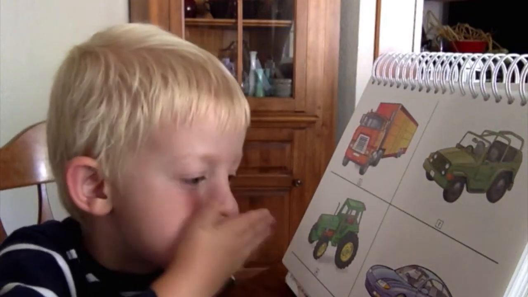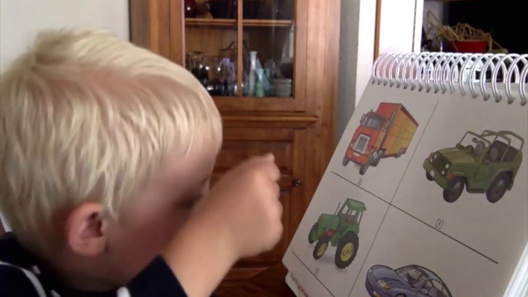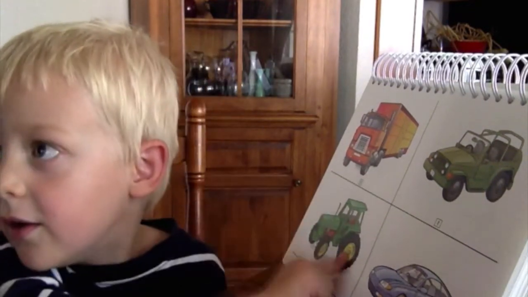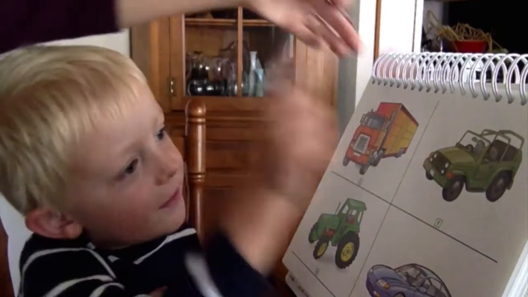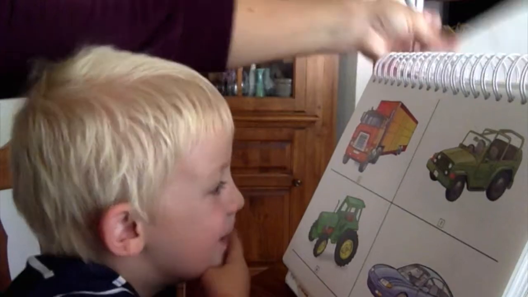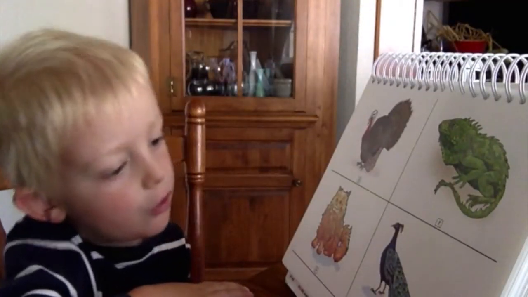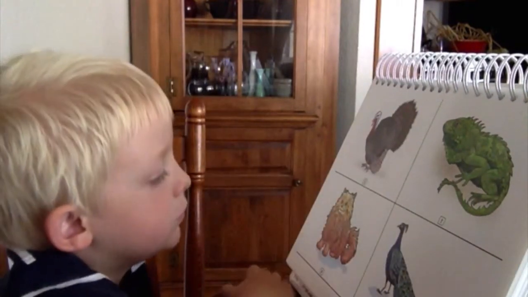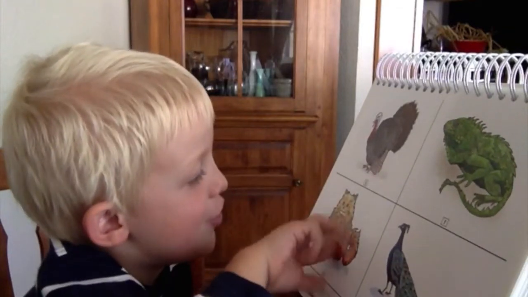Put your finger on gigantic. Gigantic. It's even bigger than that guy, that guy, that guy. Put your finger on furry. Fur. Is that kitty? Kitty.